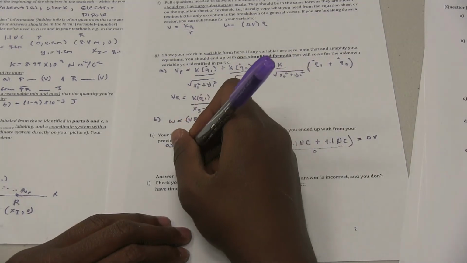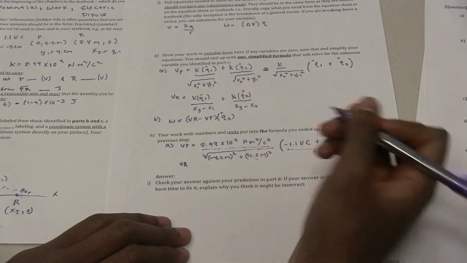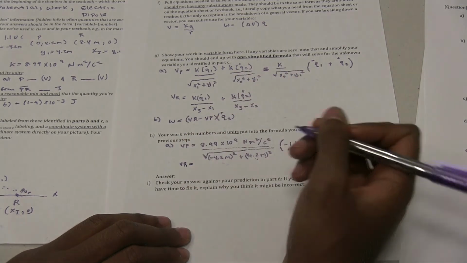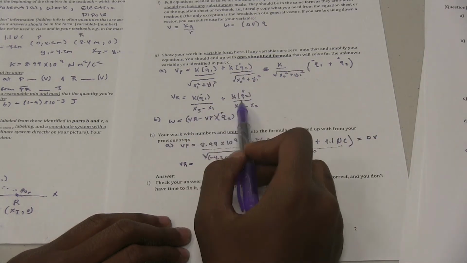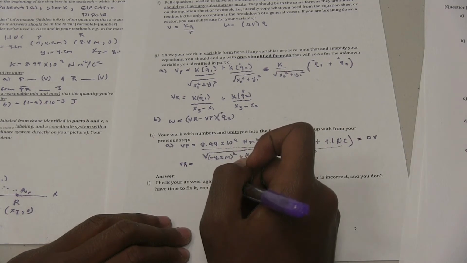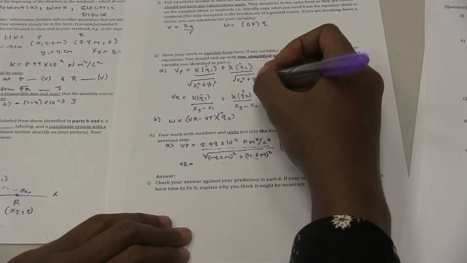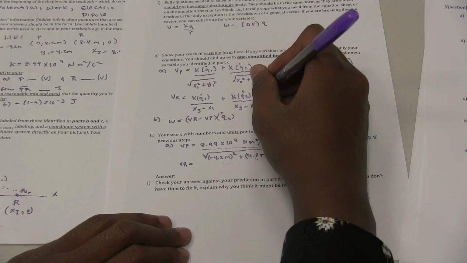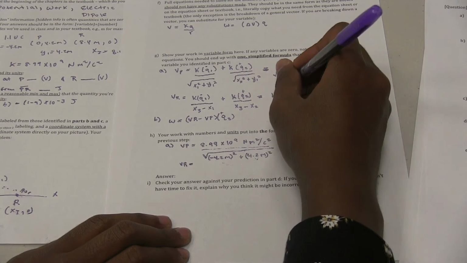So now we're going to solve for VR. VR is going to equal, we're going to use our equation, and we can simplify the equation above. So we can take out the k.